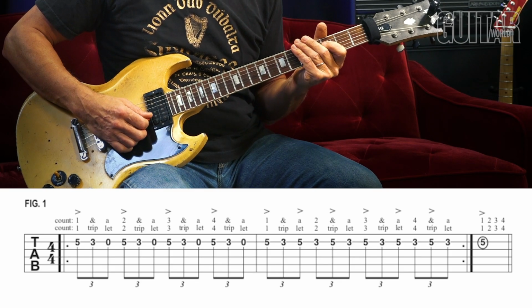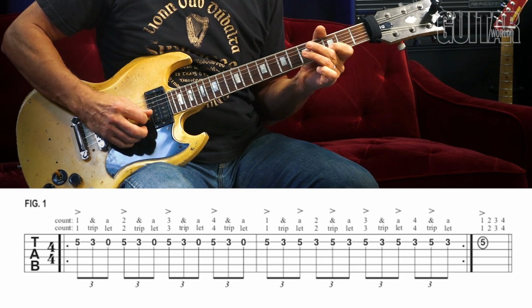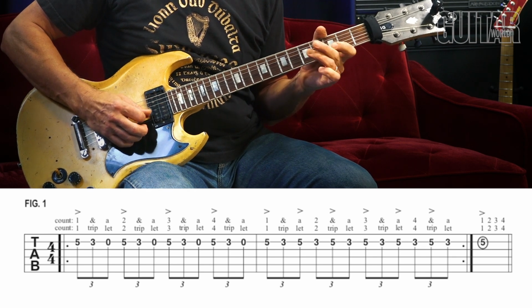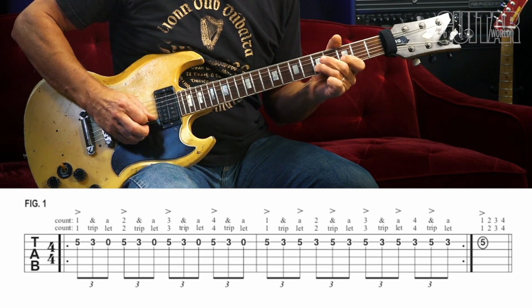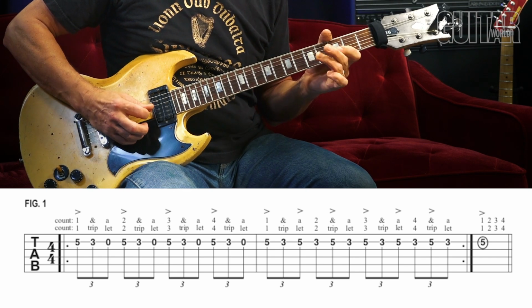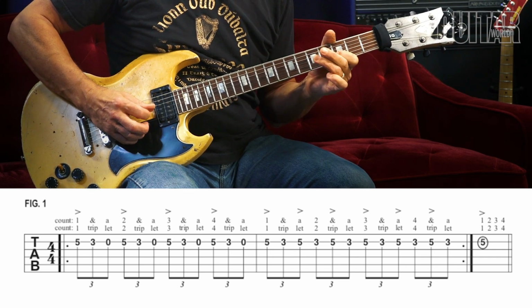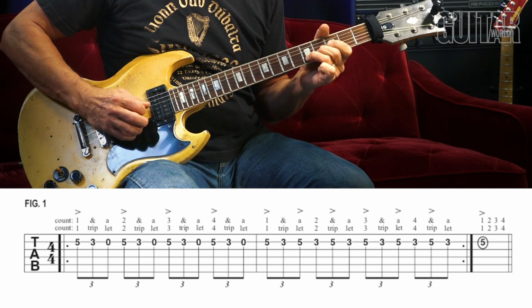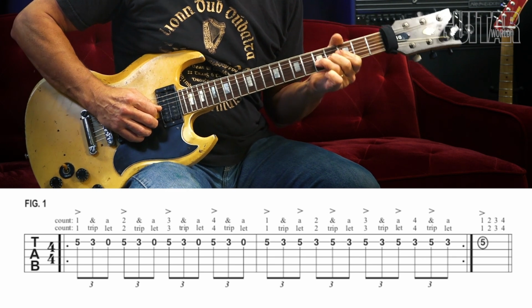Here's our first example, figure 1. 1, 2, 3, 4. 1 and a 2 and a 3 and a 4 and a 1 and a 2 and a 3 and a 4 and a 1 triplet, 2 triplet, 3 triplet, 4 triplet, 1 triplet, 2 triplet, 3 triplet, 4 triplet, 1, 2, 3, 4.